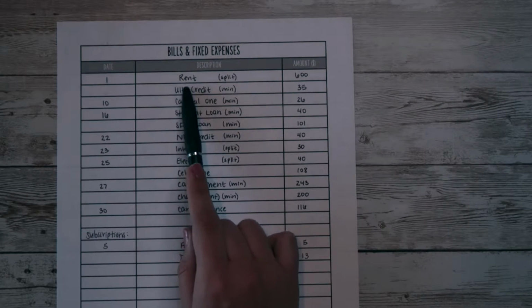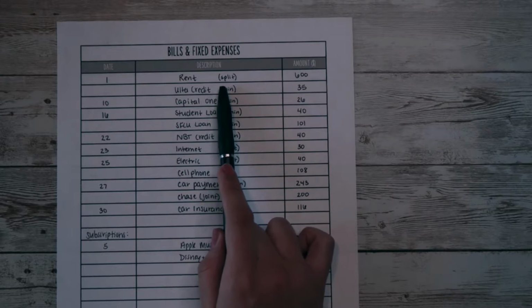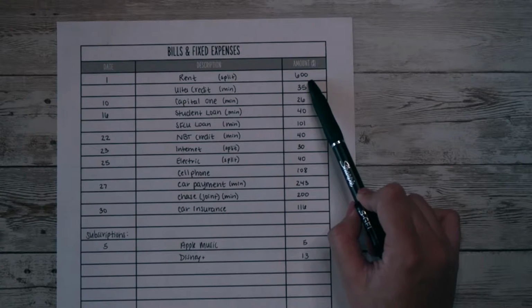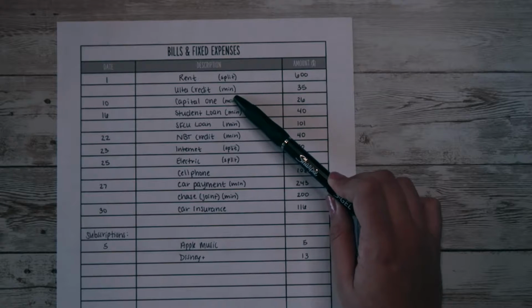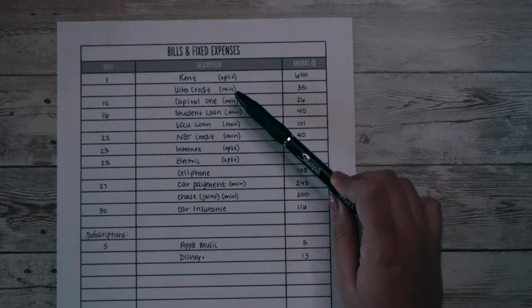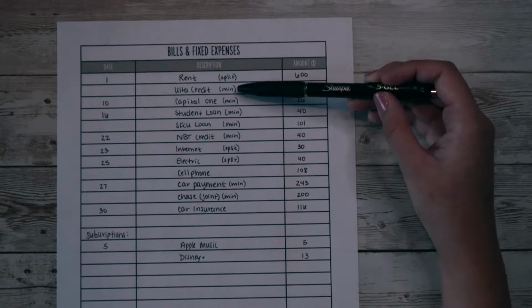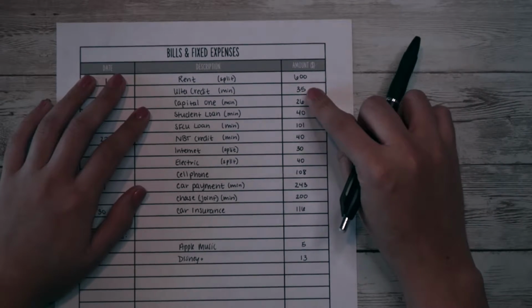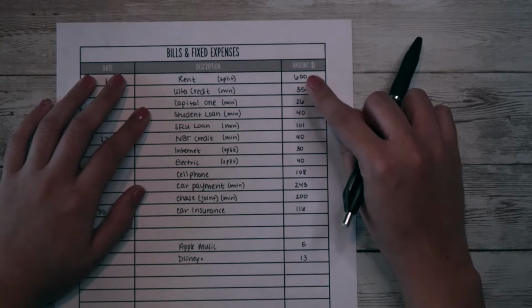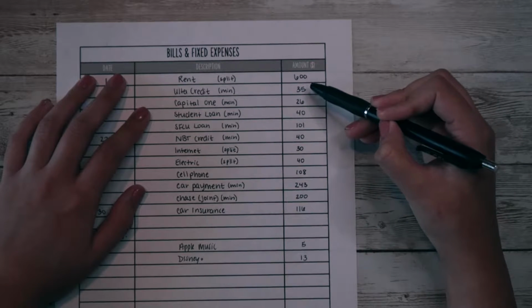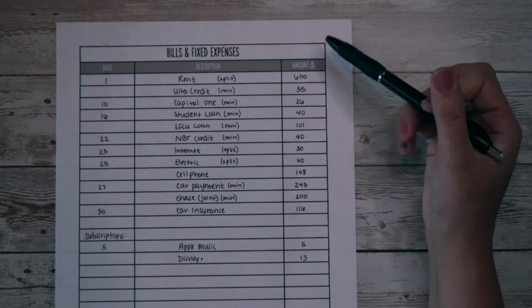Okay, so on the first, I have rent. If you watched my last video, you know that I do live in an apartment, and I do split the rent with my boyfriend. So my half is $600. Then I also, on the same day, pay my Ulta credit card. Now, for these, you want to just write the minimum amount. This is the minimum you must pay every month to make an on-time payment. This is established by the actual creditor.